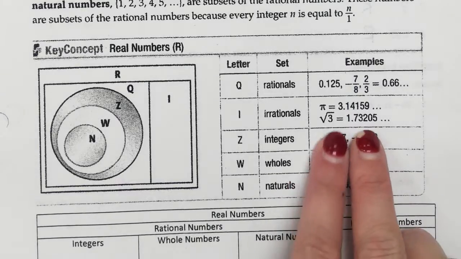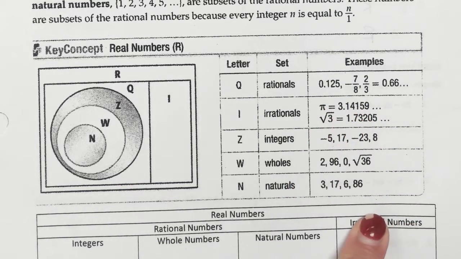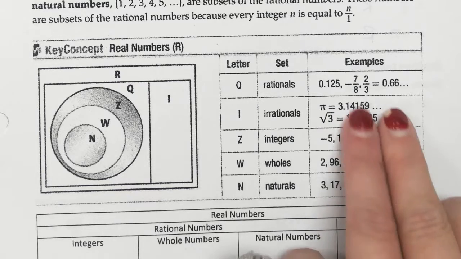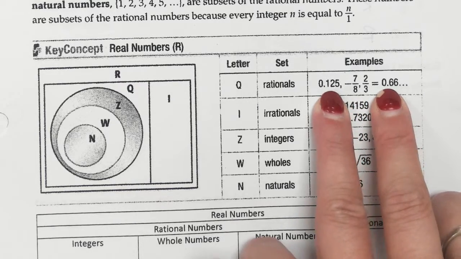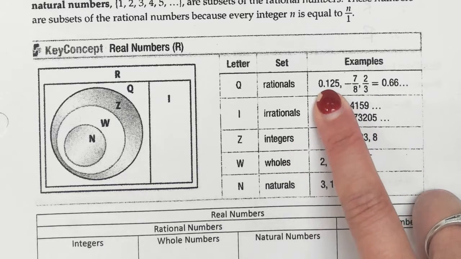Look at all these numbers over here. Do they have any kind of a pattern? I mean, pi's got an infinite number of digits, right? Does that make sense? But look at these. Do you see how these are 0.66666 repeating? And this is just 0.125. Y'all okay with that? All right, let's flip back over.